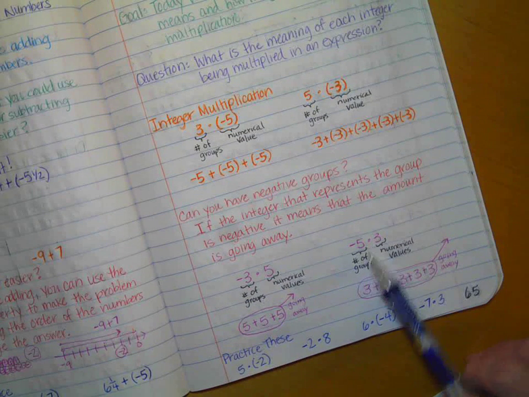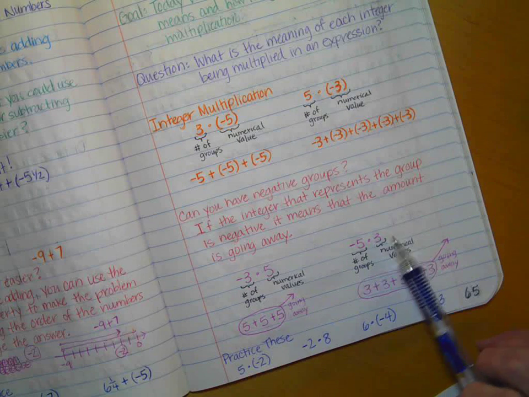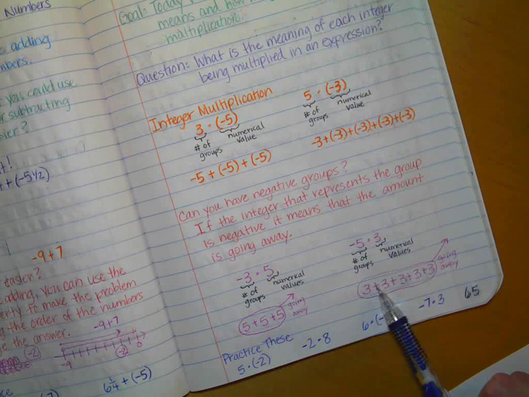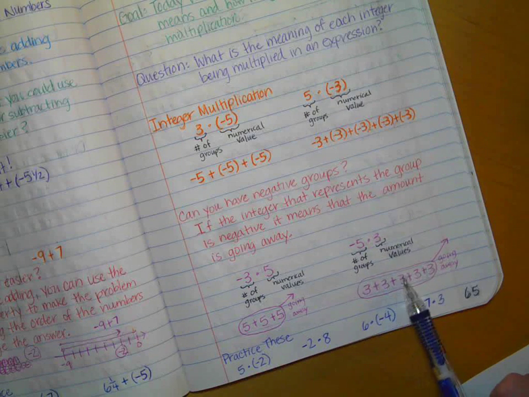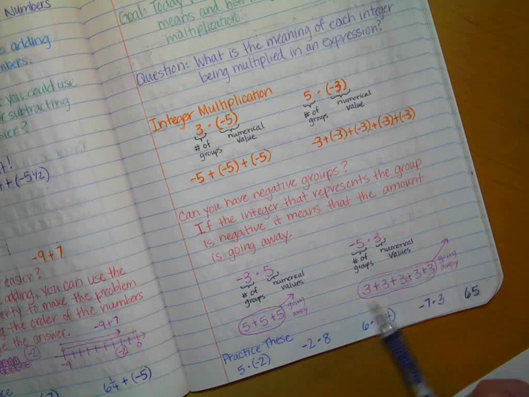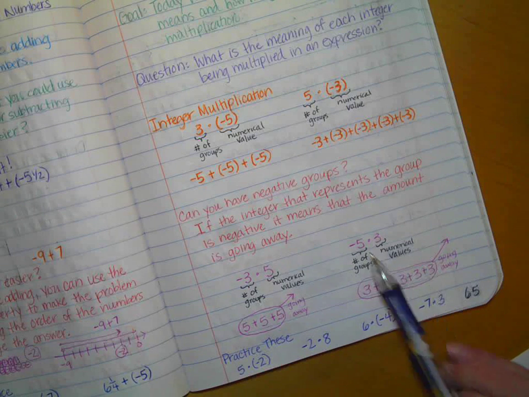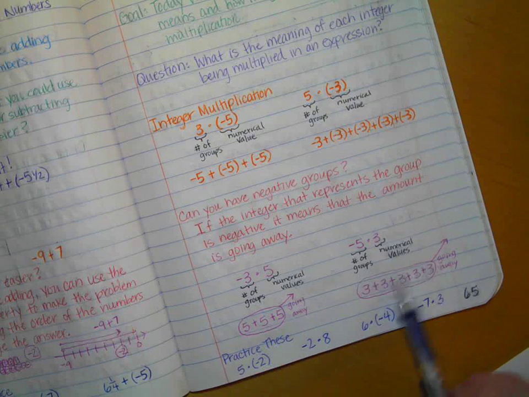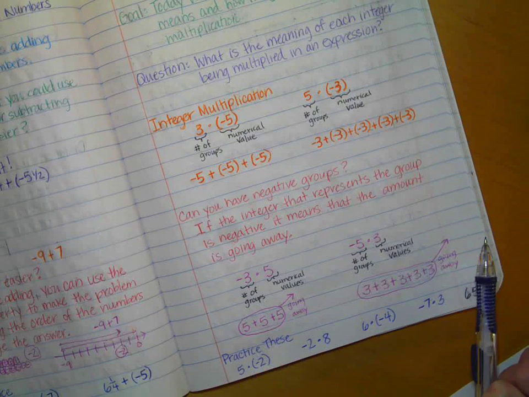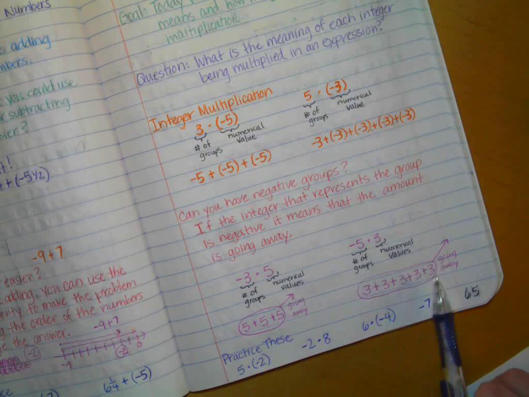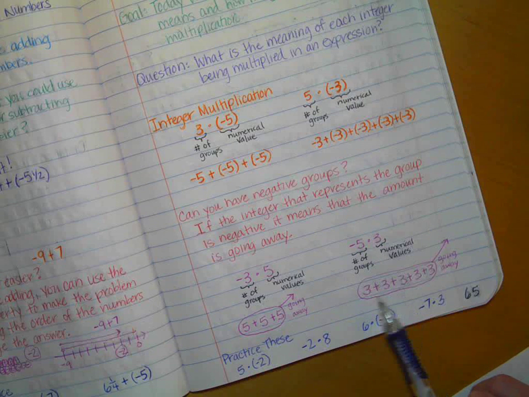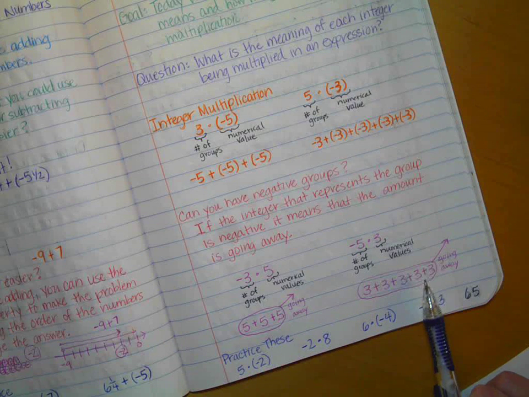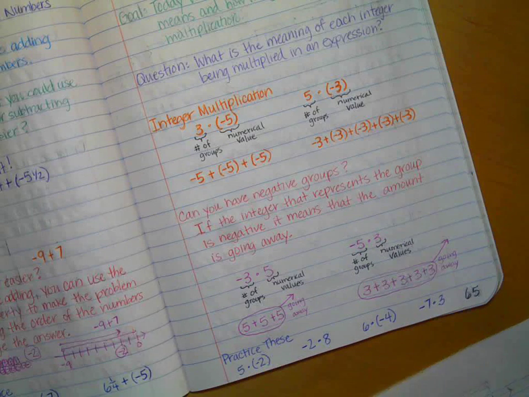Okay, so the same thing is happening over here. We have -5 groups of +3. So I have 3 plus 3 plus 3 plus 3 plus 3 because there are 5 of them. But because this says right here that it's negative, that means I'm taking them away. So the question you have to ask yourself is, how many did you lose? Well, you lost 15, so the answer is -15.